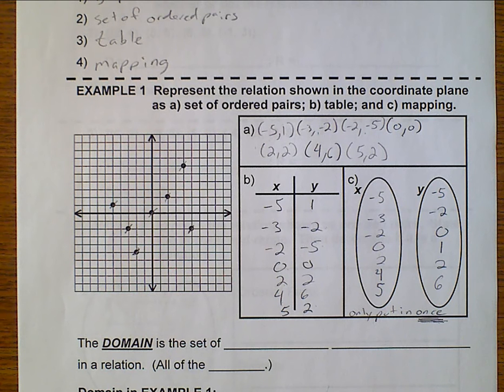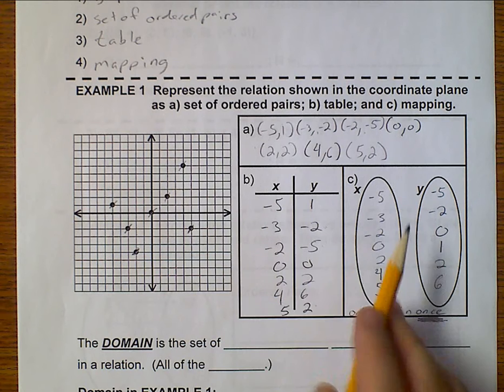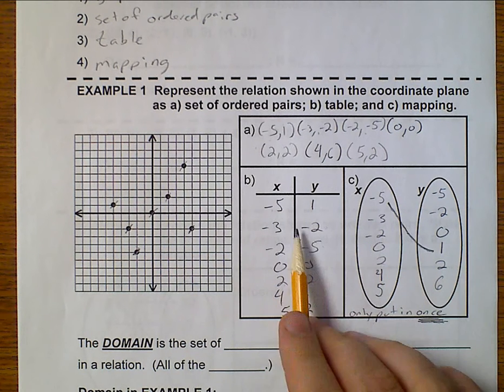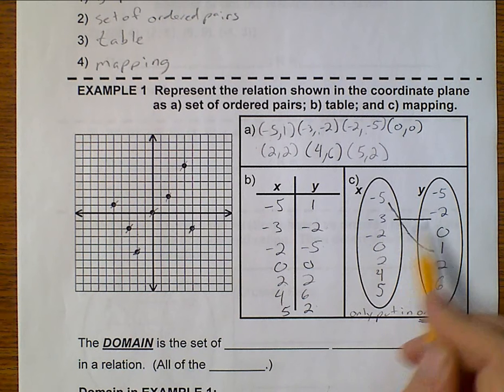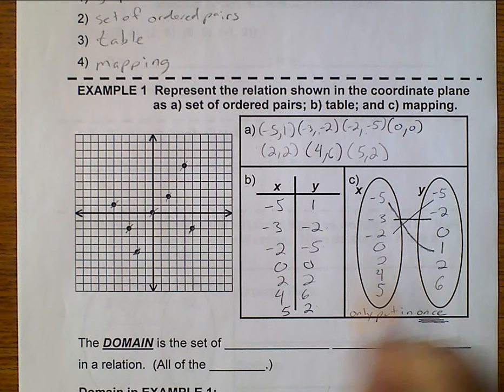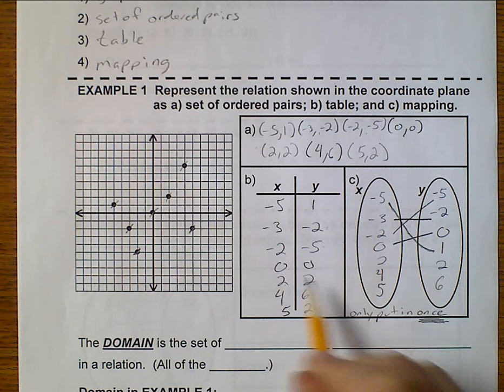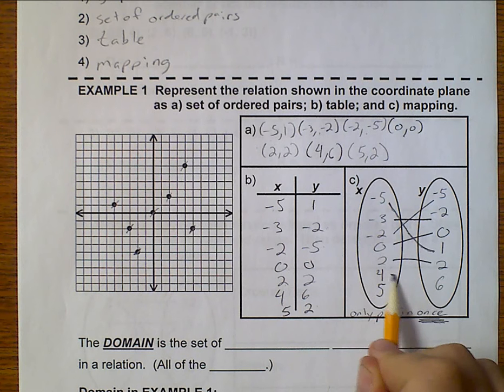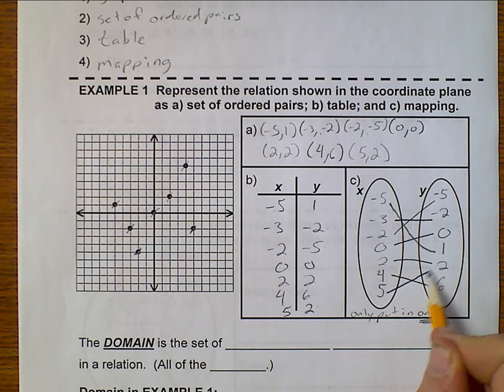So I've listed my x values, I've listed my y values, and now to map it, I connect points. So I need to go from negative 5 to 1, from negative 3 to negative 2, from negative 2 to negative 5, from 0 to 0, from 2 to 2, from 4 to 6, and from 5 to 2.